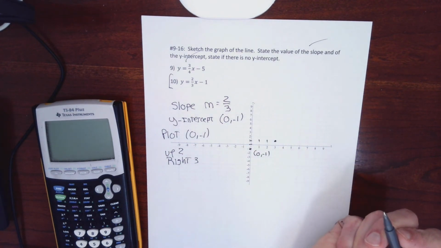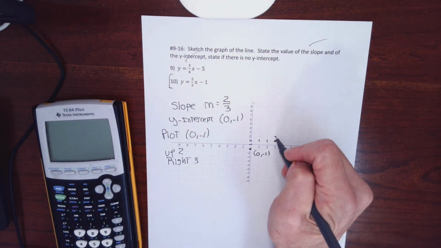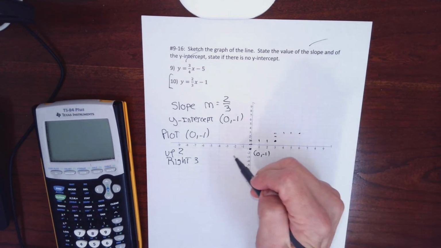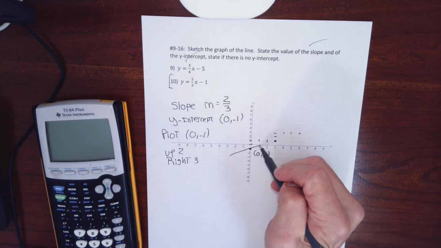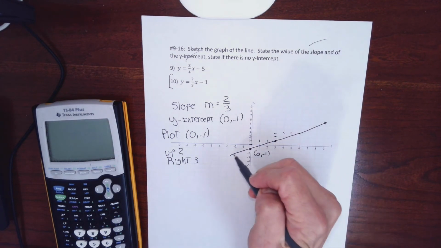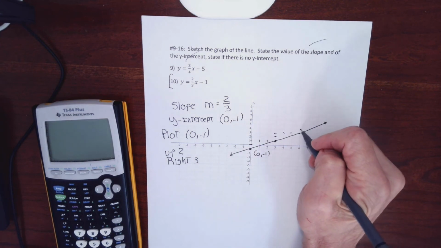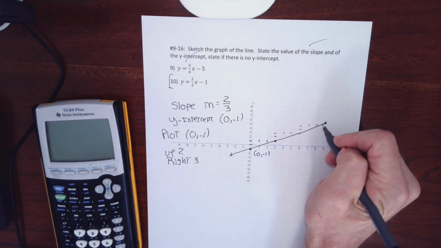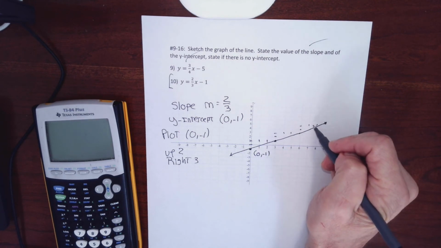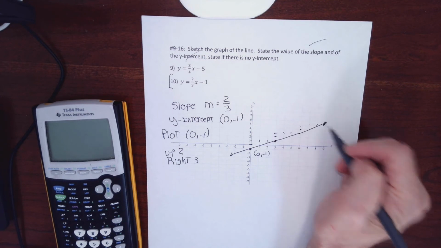If I'm not happy, I can do it again. Go up 1, 2, right 1, 2, 3. You can do that forever and ever. Every time I go up 2 and right 3, I get another point that's on this line. If I did the graph nicely, it's supposed to be over here more.